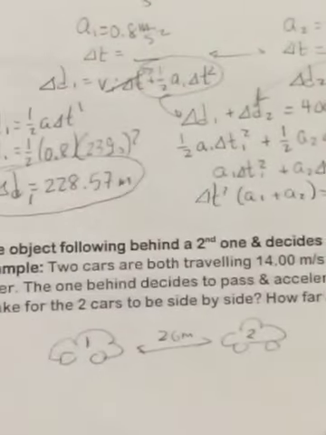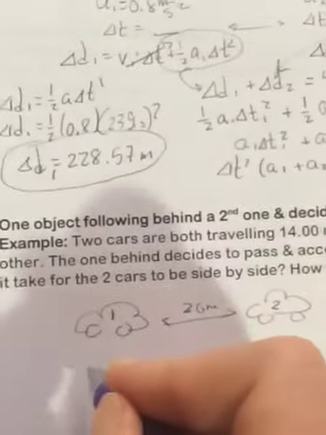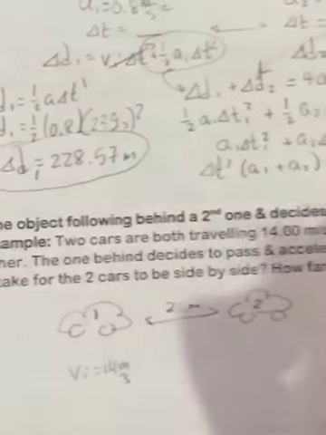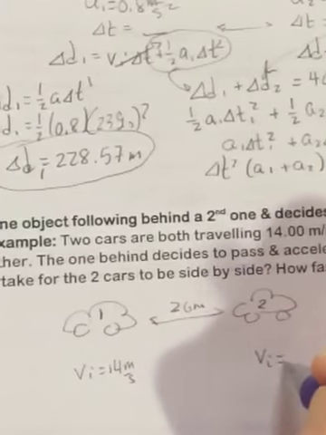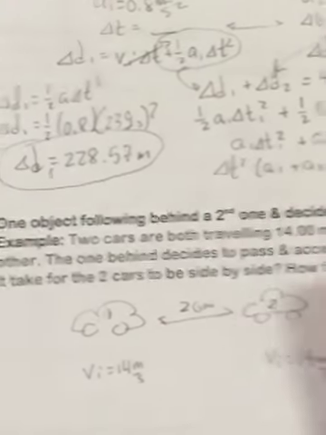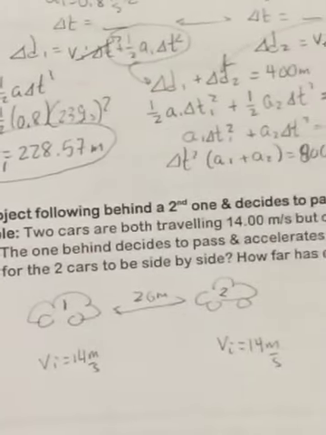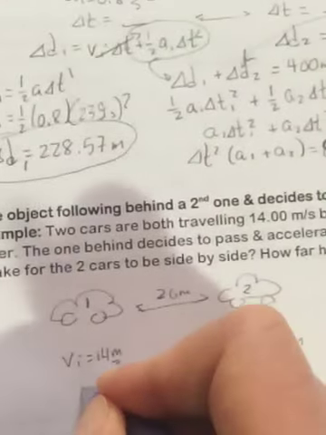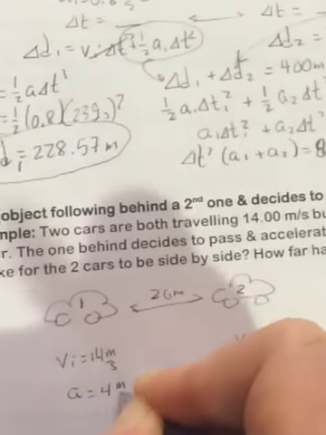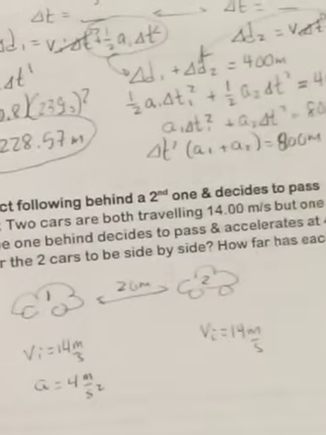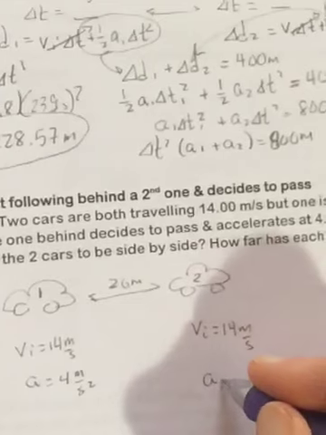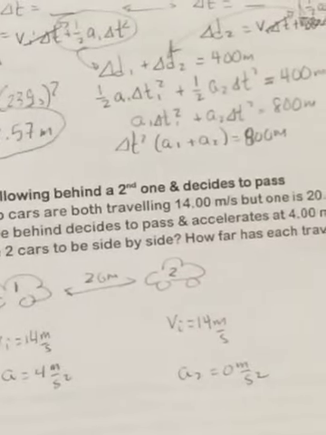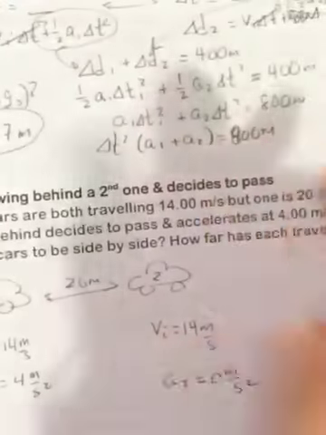Okay, and it says they're both going 14 meters per second. So VI is 14 meters per second for the first one, and VI is 14 meters per second for the second one. The one behind decides to pass and accelerate, and they're going to accelerate at 4 meters per second squared. The one in front is nice. They don't accelerate. Okay, so they're actually going to let them pass. How long does it take the two cars to be side by side?